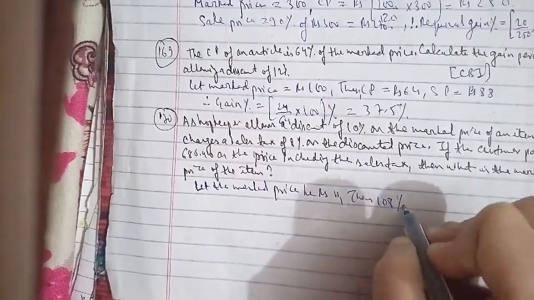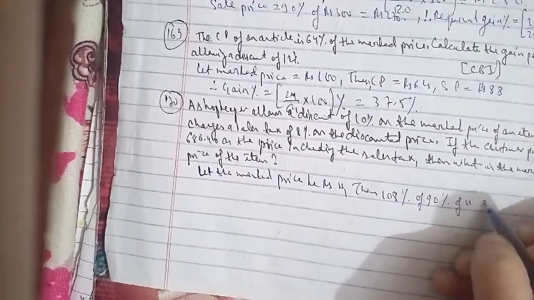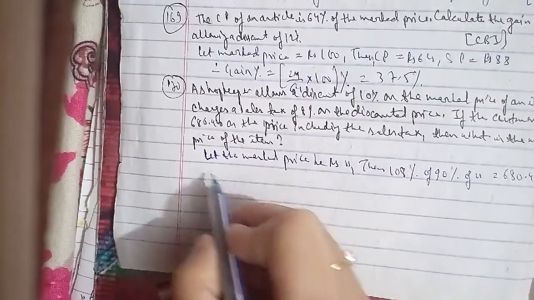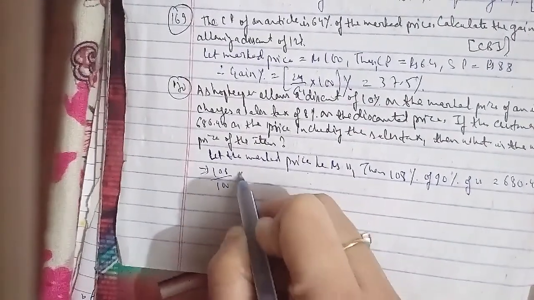X equals 68040 into 100 upon 108 into 90, which will give you rupees 700. That we get as an answer here.